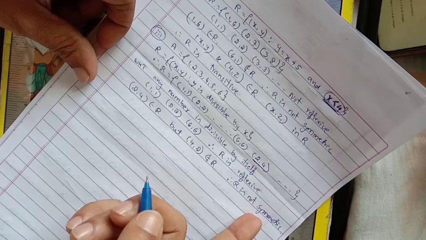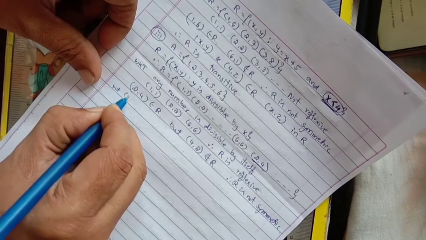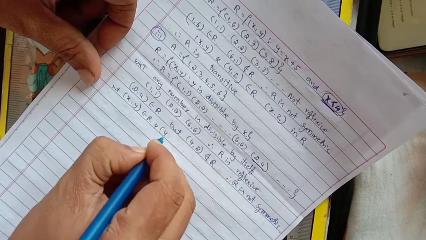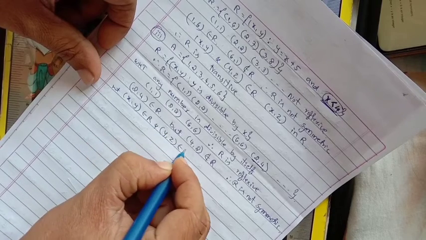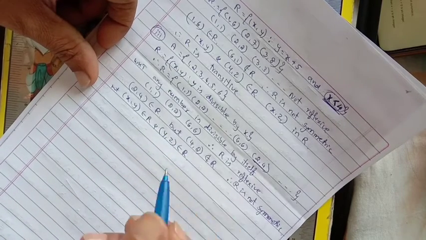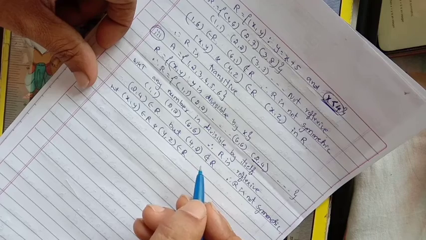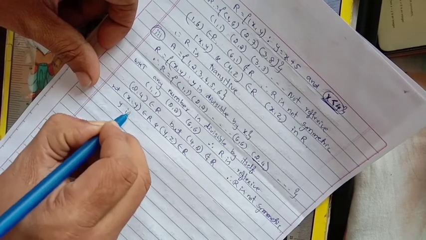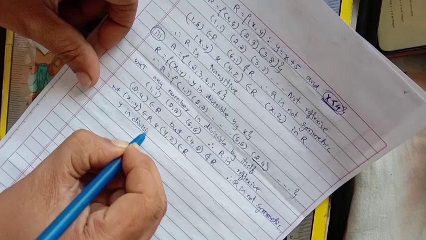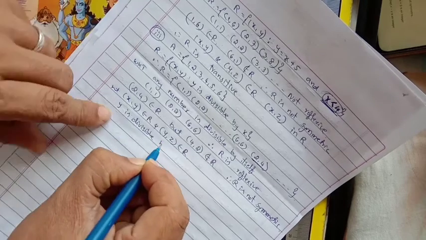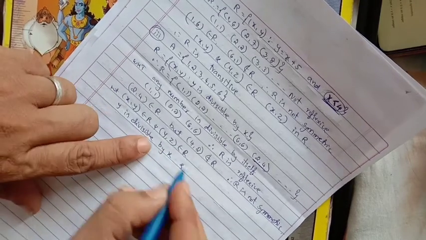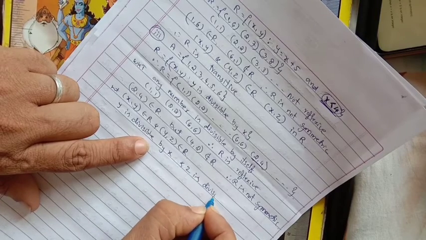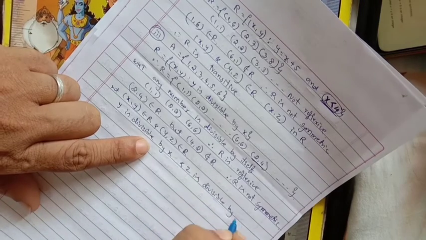Then we want to check the transitive. Let (x,y) belong to R and (y,z) also belong to R. Then y is divisible by x and z is divisible by y.